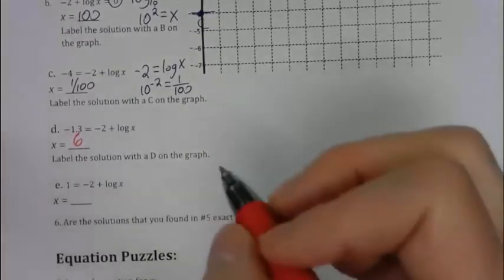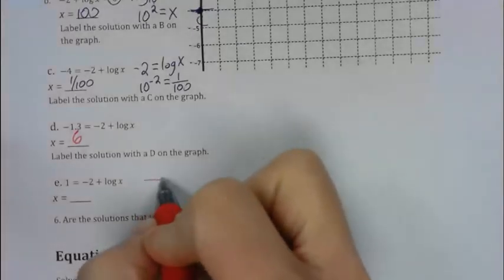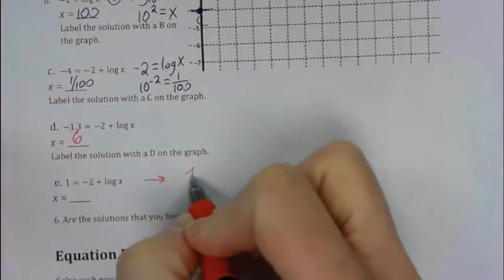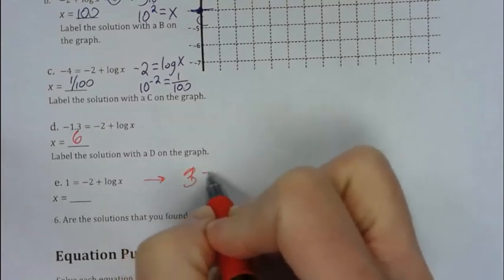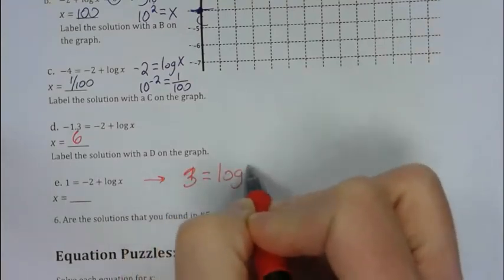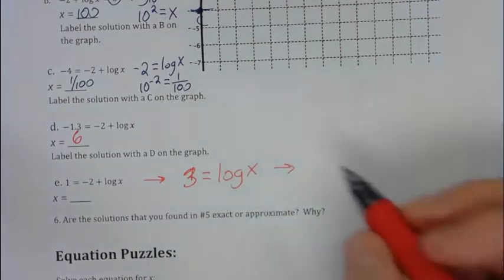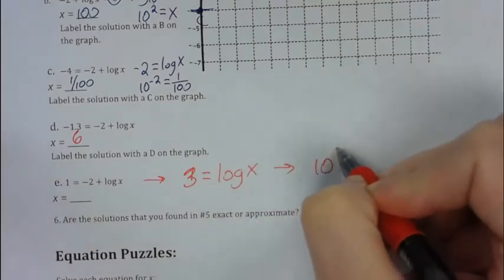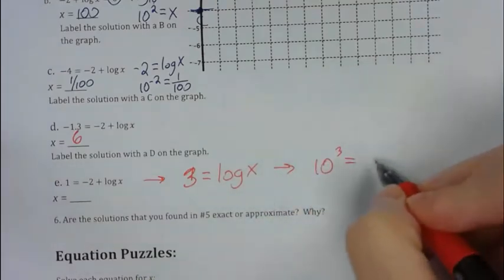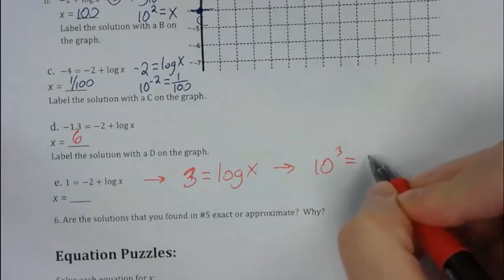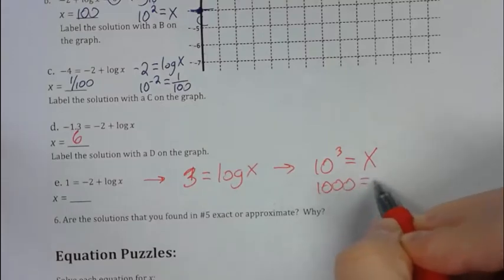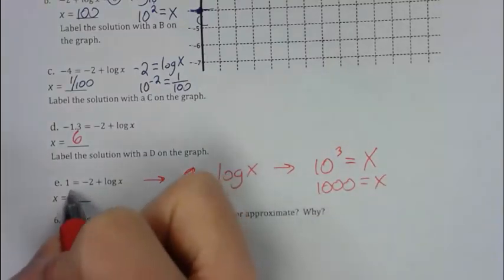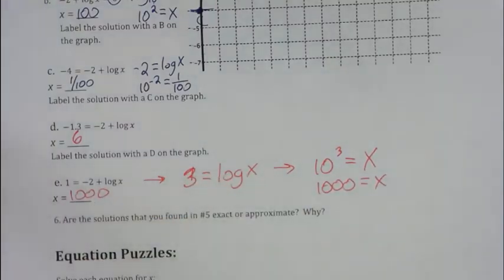And so that would be, if I added 2 to both sides, that means that I have 3 actually, is equal to the log of x. And that would become 10 to the third power is equal to x, which is 1,000. Obviously not something we would see on our graph.